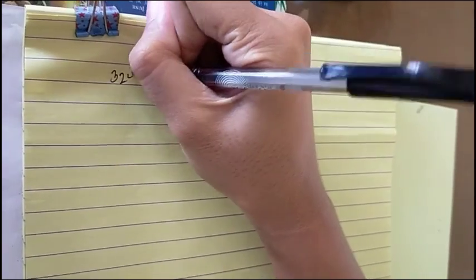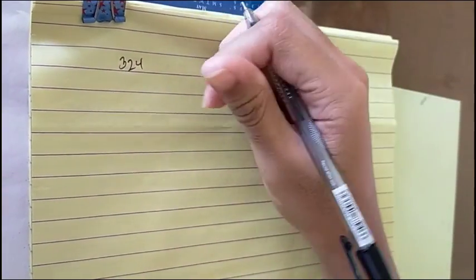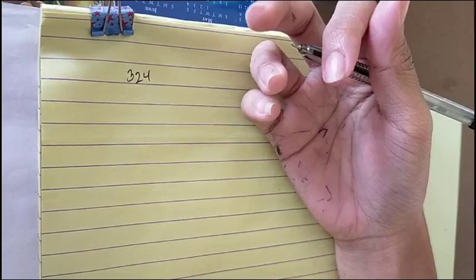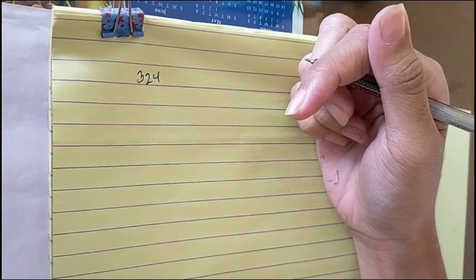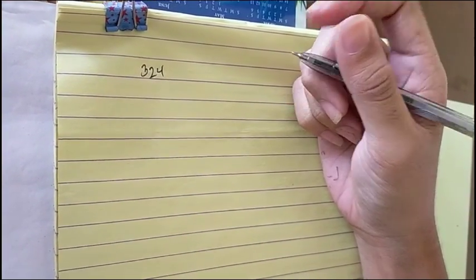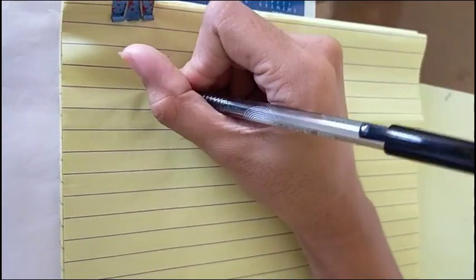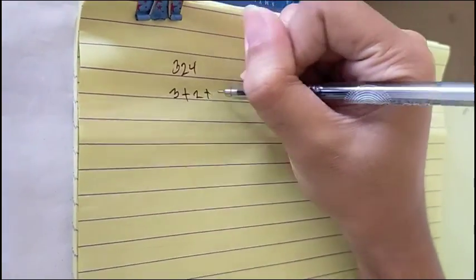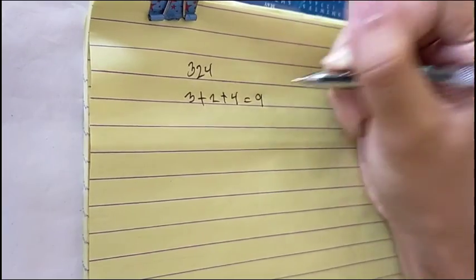Let us examine some examples. We have 3, 2, 4. These numbers have 3 digits, and what we are going to do is add the digits. So we have 3 plus 2 plus 4 equals 9.